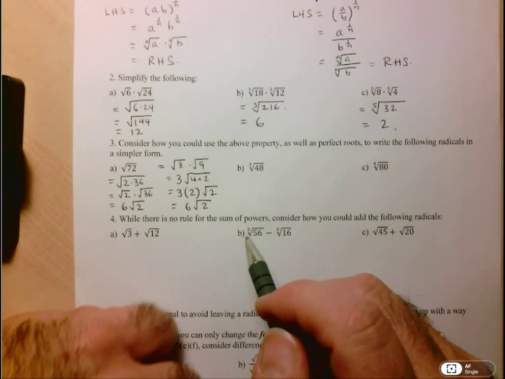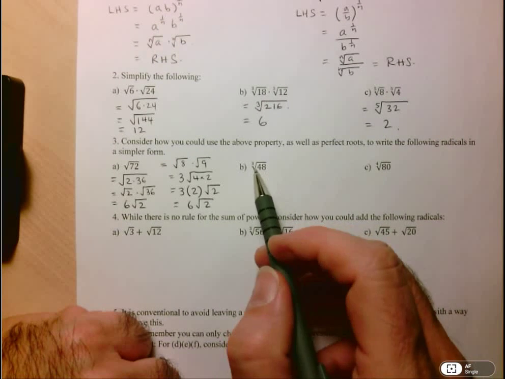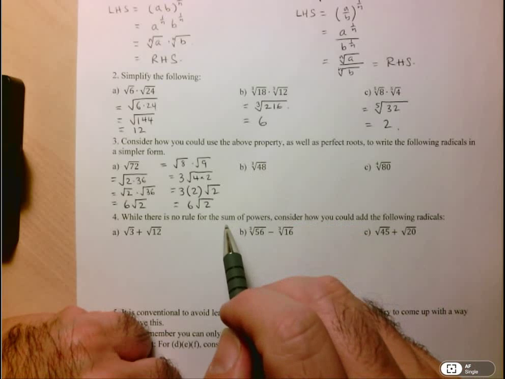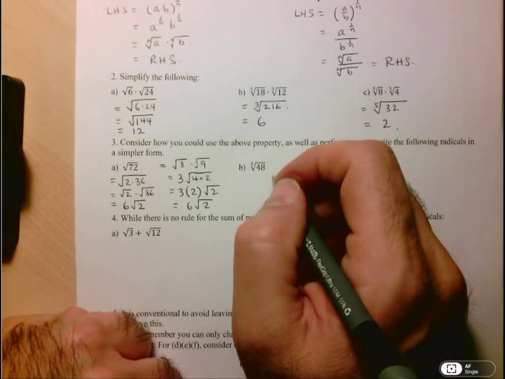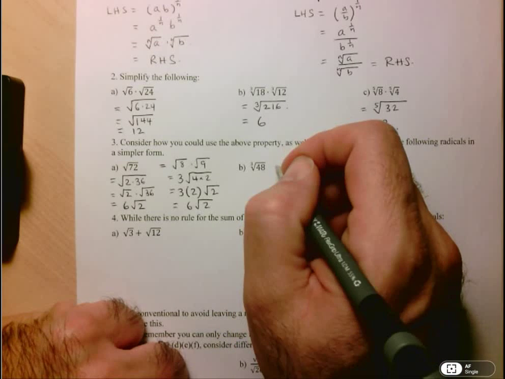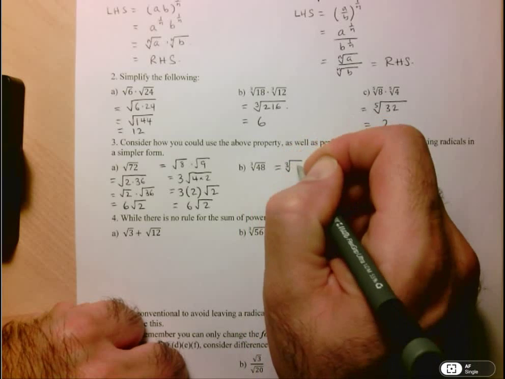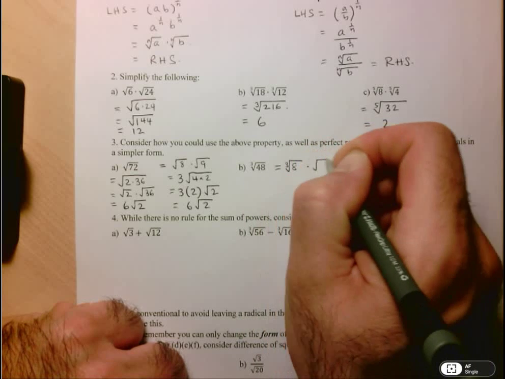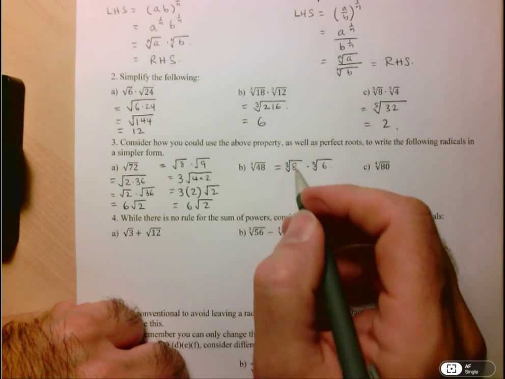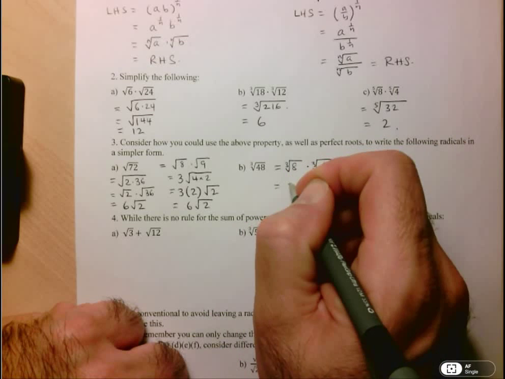Okay, so let's take a look here. Cube root of 48. Think of some perfect cubes that are factors of 48. And you go, well, 6 times 8 is 48. So this can be written as cube root of 8 times cube root of 6. And 8 is a perfect cube, just equal to 2.